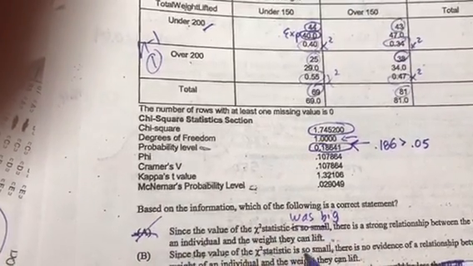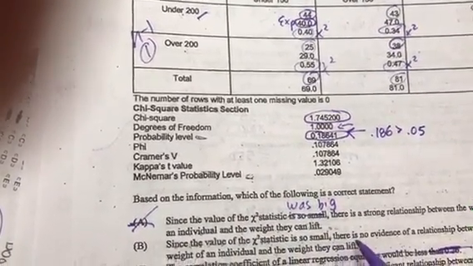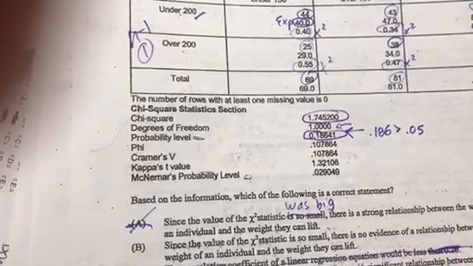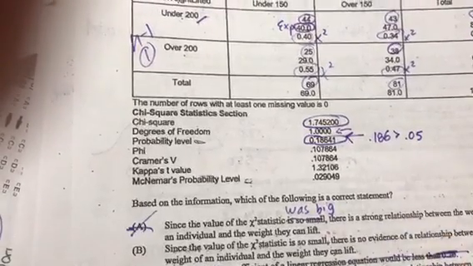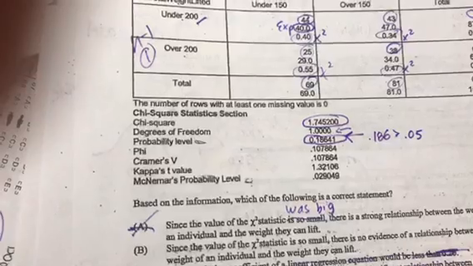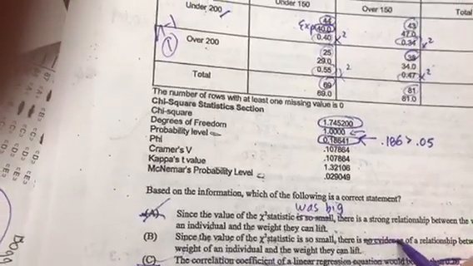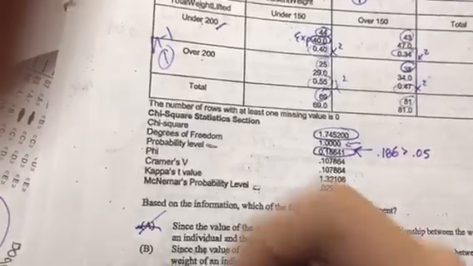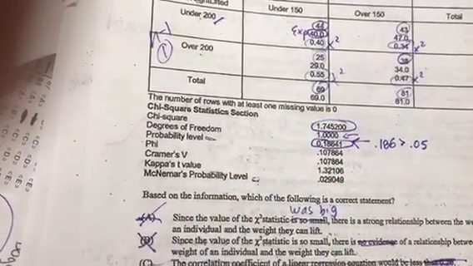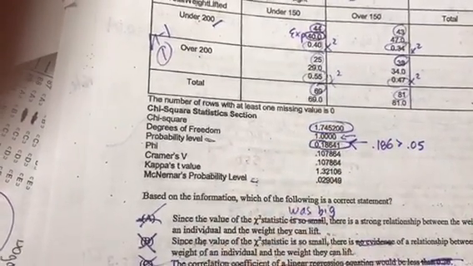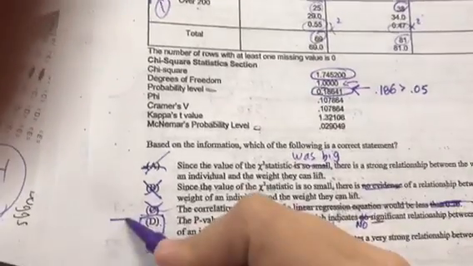Then it says, since the chi-squared value is so small, there is no evidence of a relationship. Yeah, and that's what I wanted to talk about. There is some evidence. It's just not significant enough evidence. There's not no evidence, where in fact this is some evidence. So we're going to rule out B. We already ruled out C and E, so we are positive our answer is D.